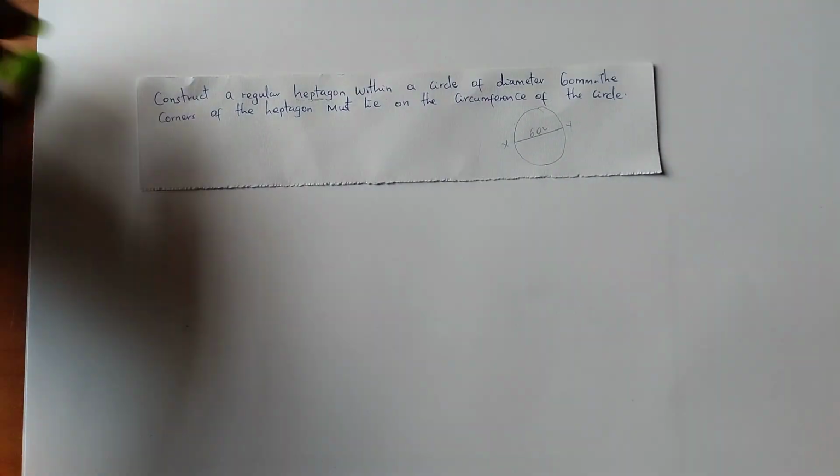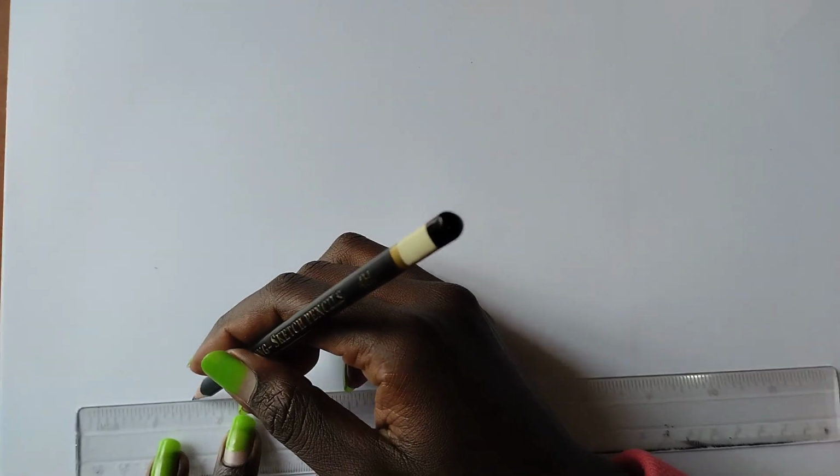Now, let's go and construct and see how we are going to have that heptagon. So I'll have a line. Begin by having a straight line. If you have your T-square, you can use that. Then our diameter is 60 millimeters, and that tells us to get a circle of 60 millimeters, we'll simply have the radius of 30 millimeters, diameter divided by 2.